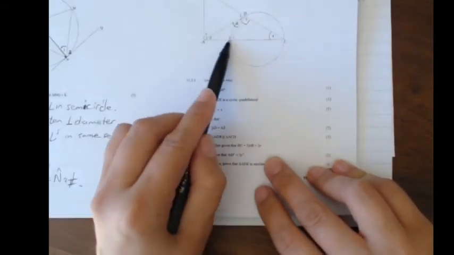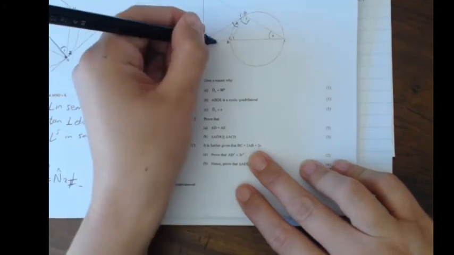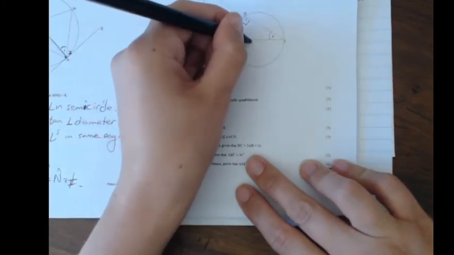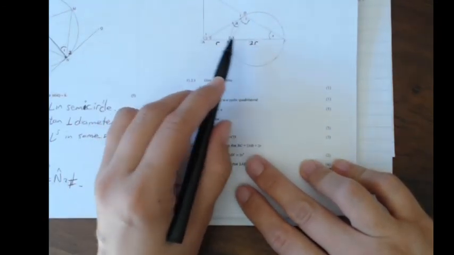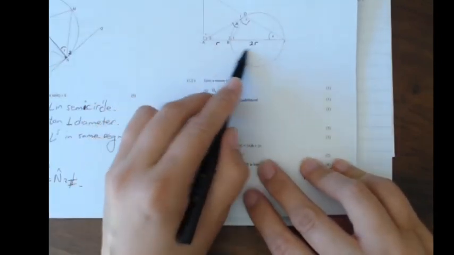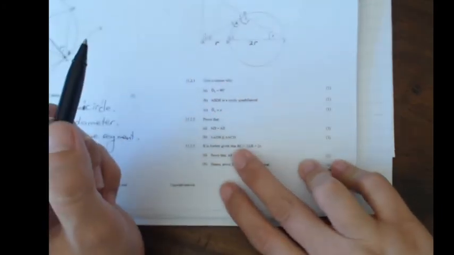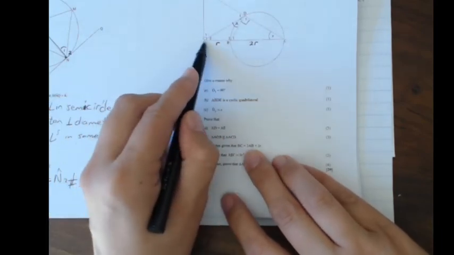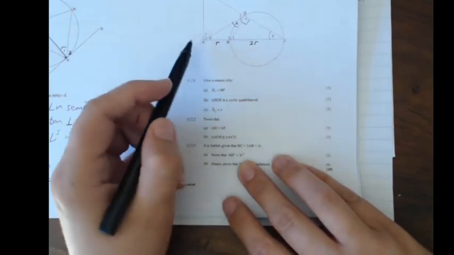BC, that length there, is 2AB. So that AB is R and BC is 2AB, which is 2R. Okay, so I have there a ratio R and 2R. And then obviously that's going to be 3R, can you see? So BC is 2R and it's 2AB, which is then obviously R. Prove that AD squared is 3R squared.